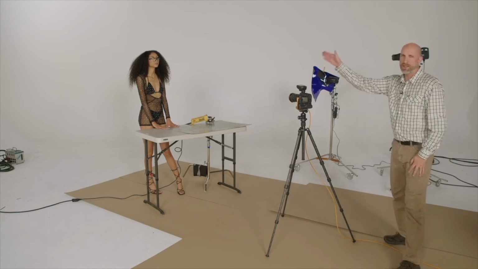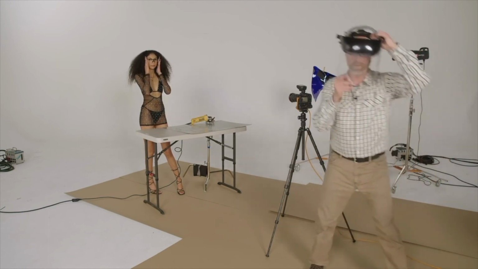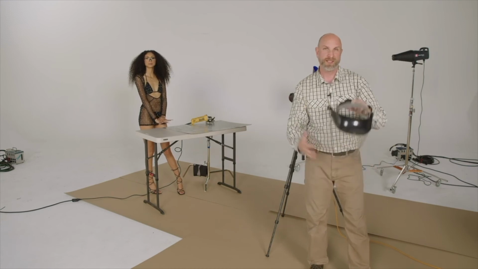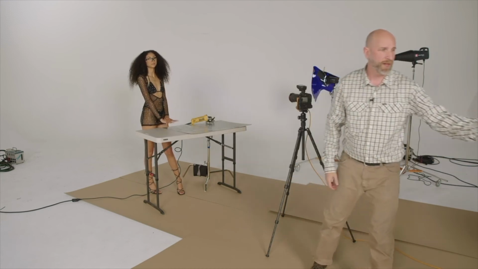The other thing, Shayla's got safety glasses on, and I will be wearing a full face shield because I'm going to be bombarded with some hot sparks.